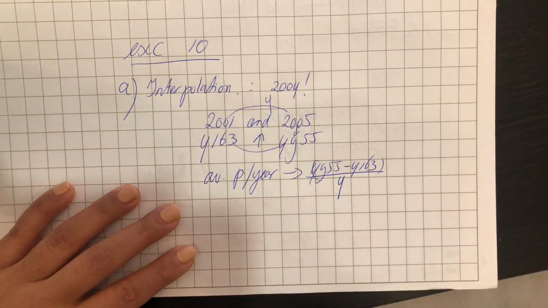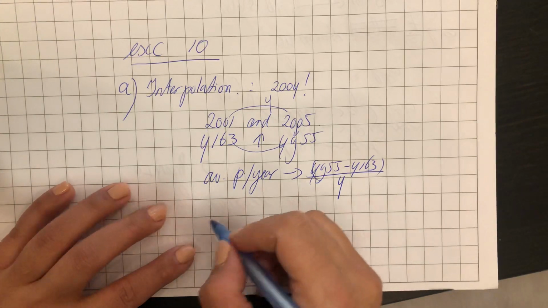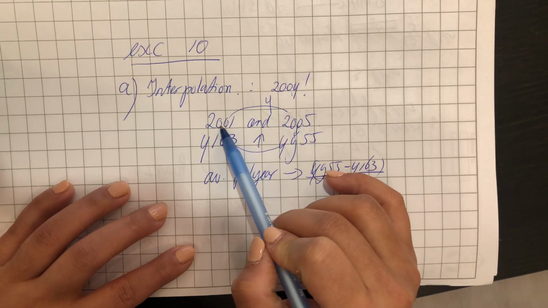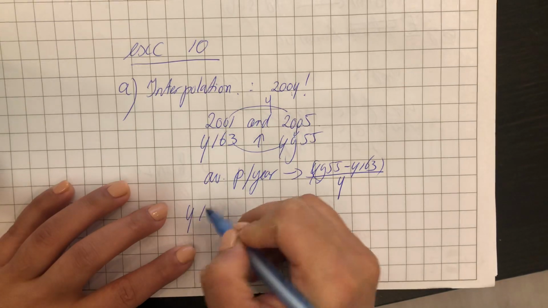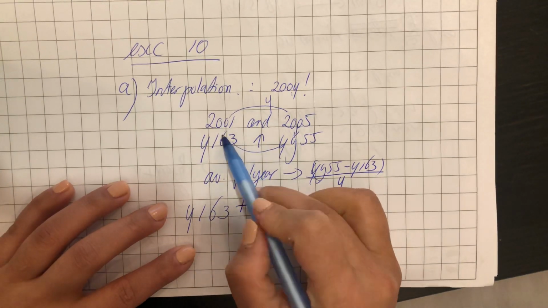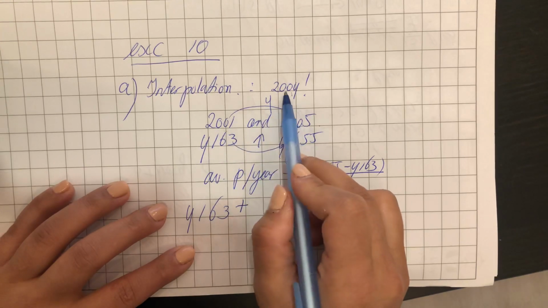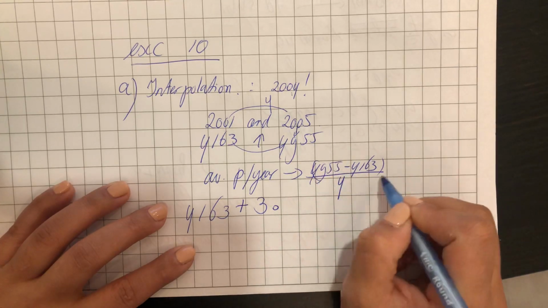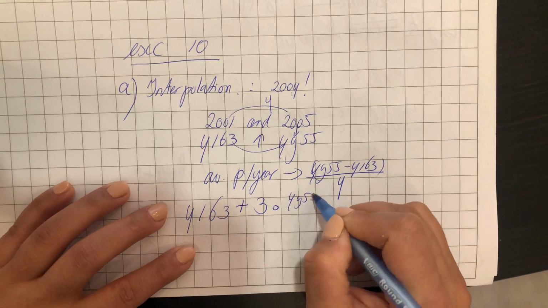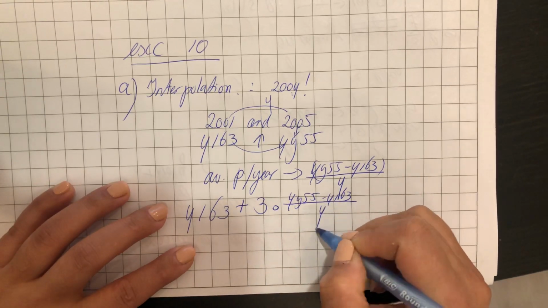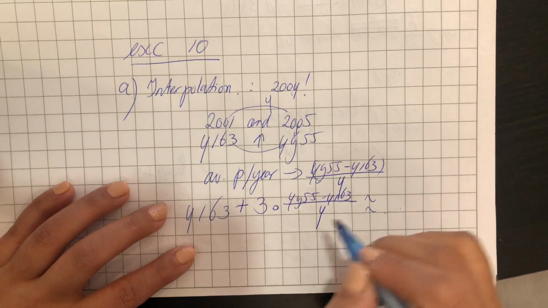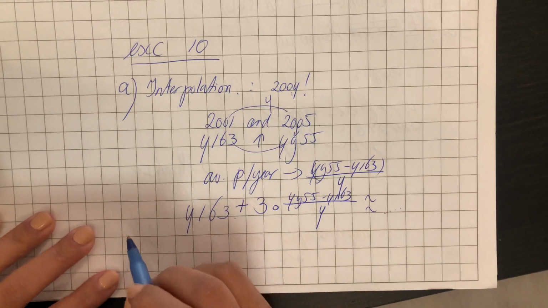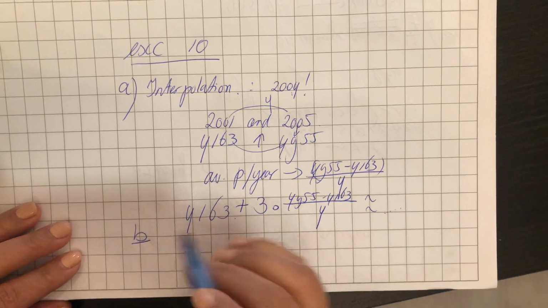Please calculate this yourself. Then we want to know 2004. We start with 2001, the amount of 4,163. We add how many years between 2001 and 2004? 3 times this amount, just writing it down here, divide by 4, and then you can calculate. And it's plus because the amount got more. Now, same you will do for B. Pause the video and do it yourself.